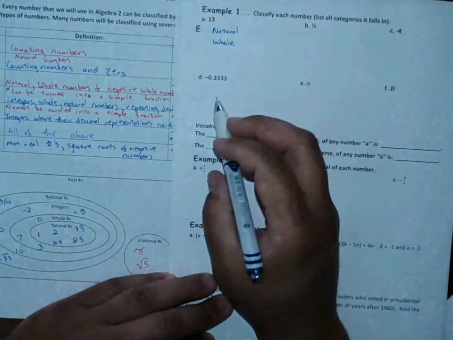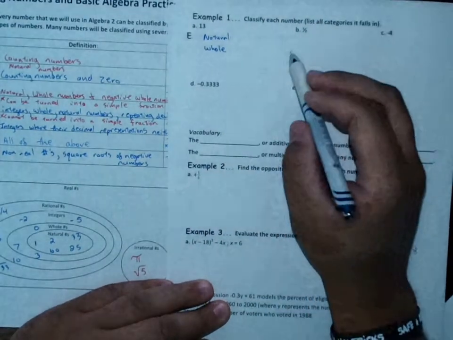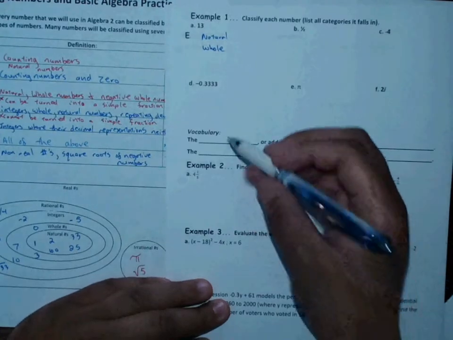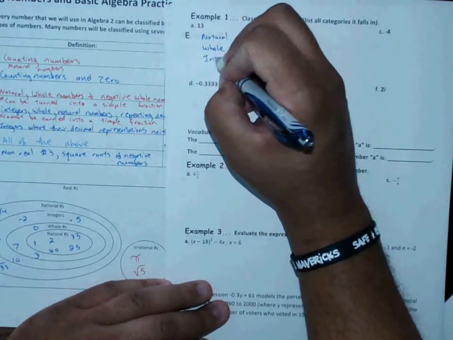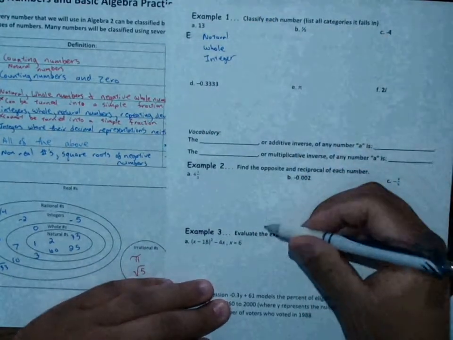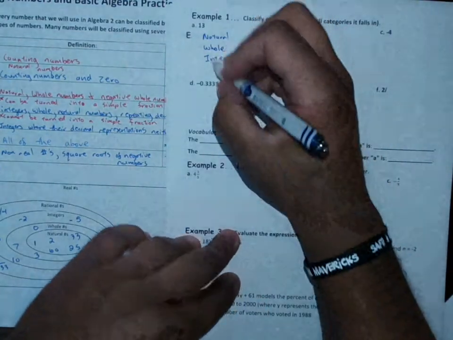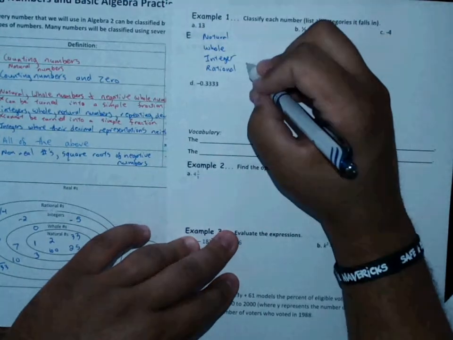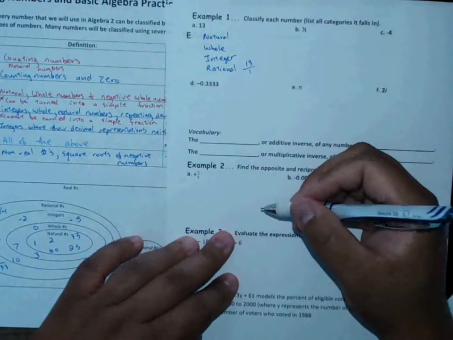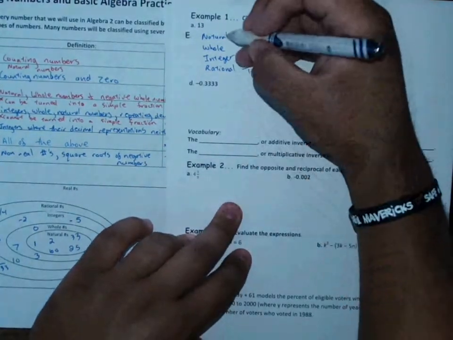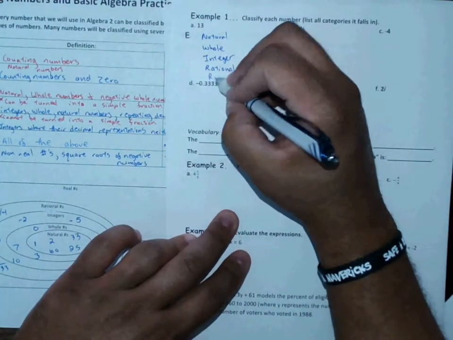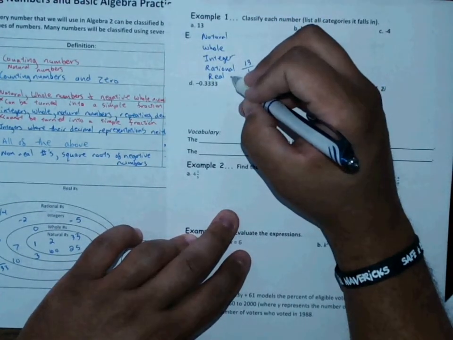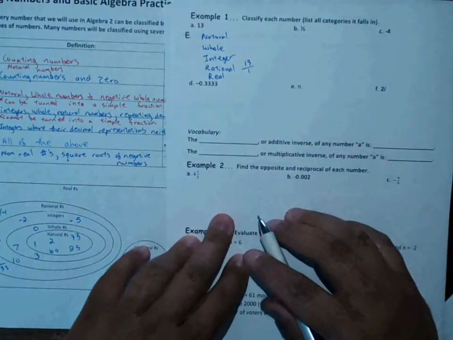And this is asking us to classify each number, list all categories that it falls into. It's an integer. It's a rational number because we can convert it to a simple fraction if I wrote it as 13 over 1. And since it falls into all 4 of these categories, it's also considered a real number as well. So it falls into all of those categories.